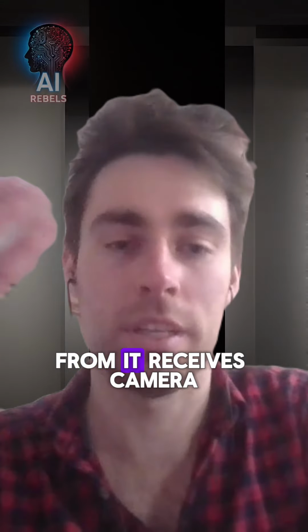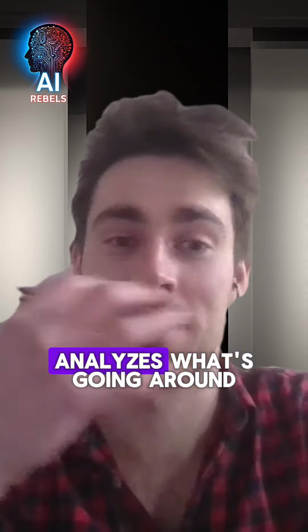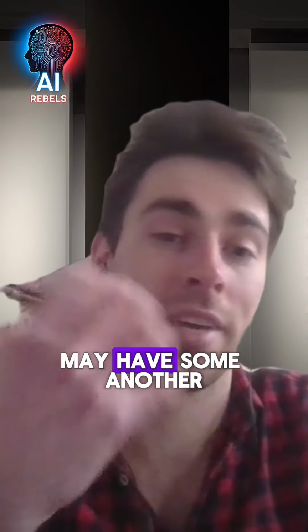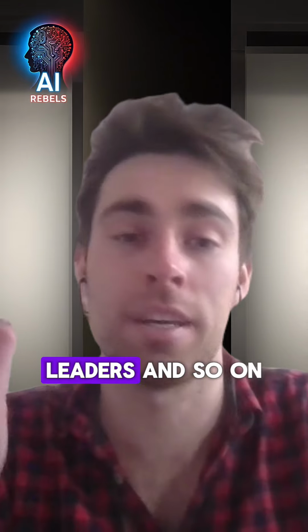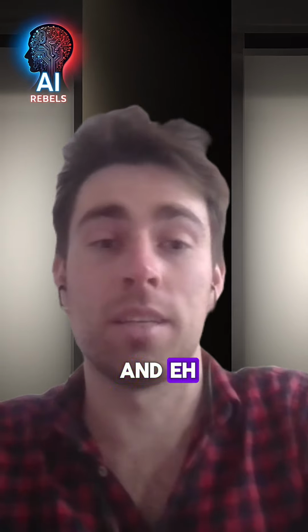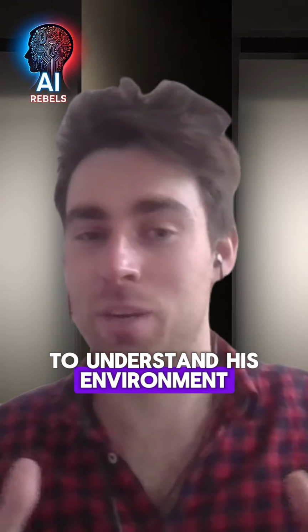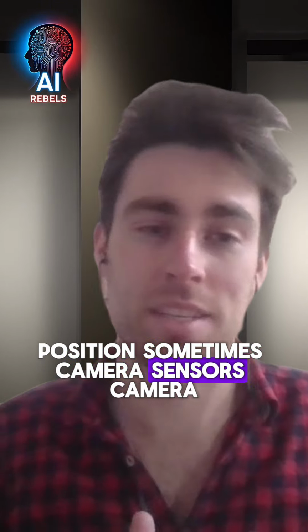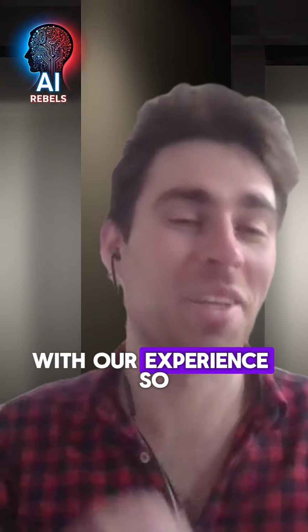Firstly, it receives a camera image on every iteration and analyzes that image, analyzing what's going on around it. And we may have some other sensors, like distance sensors, lidars, and so on. Based on all the sensor data, it tries to understand its environment and position. Sometimes the camera is not enough, in our experience.